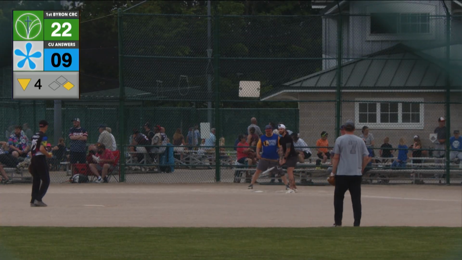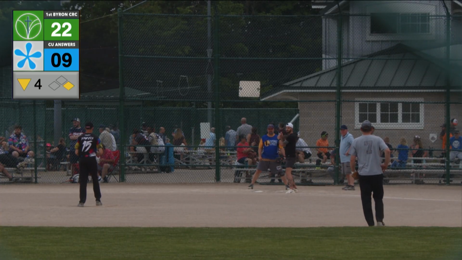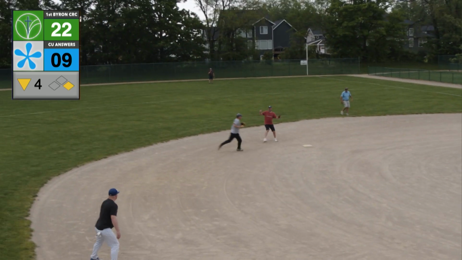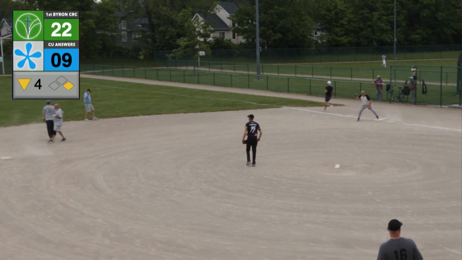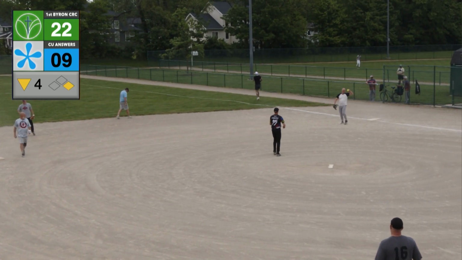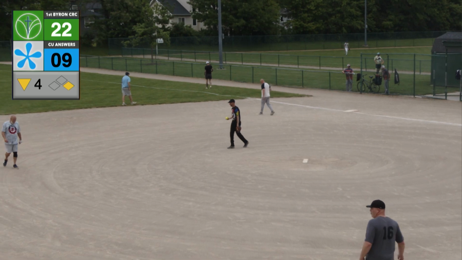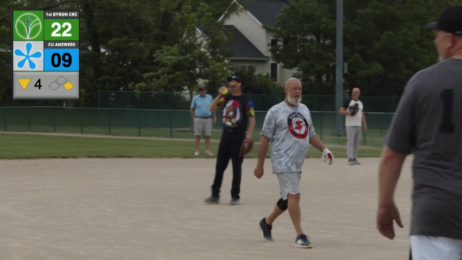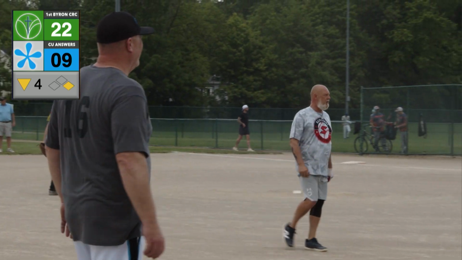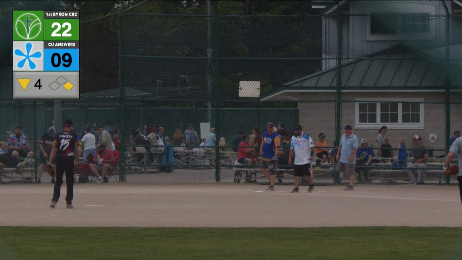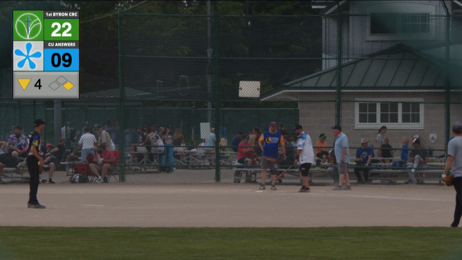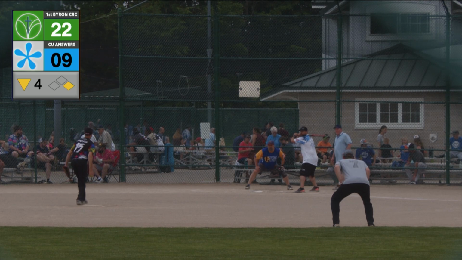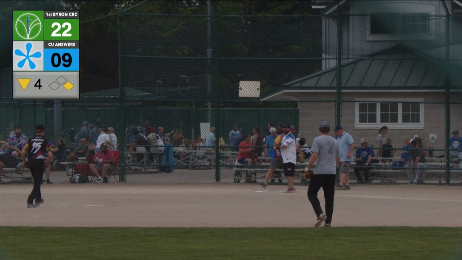Now the top of the lineup for CU Answers. The 1-1. Swung on, ground ball. The pitcher will hit the glove into the shortstop, who will then take it himself to second, throw over to first in time for a double play. Really nice defensive effort there for First Byron's shortstop. Now 2 outs, bases empty.